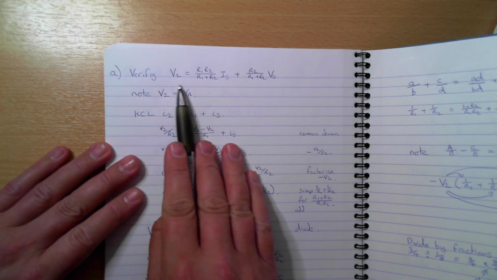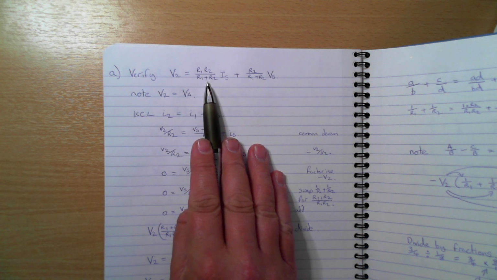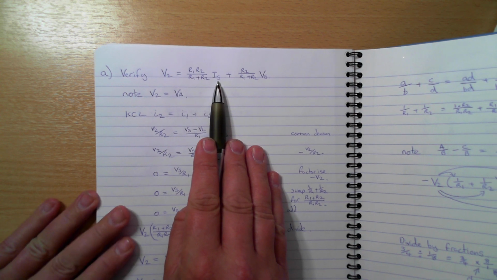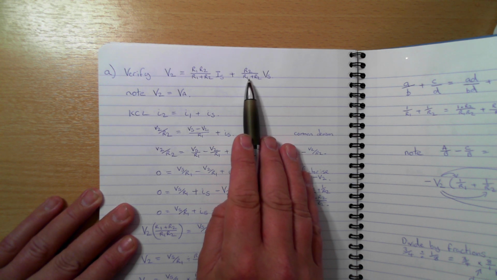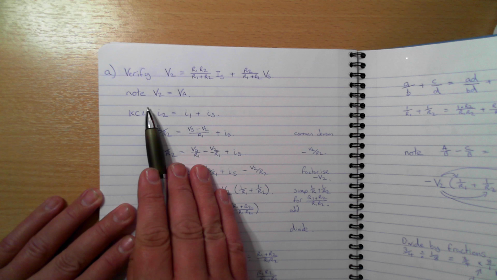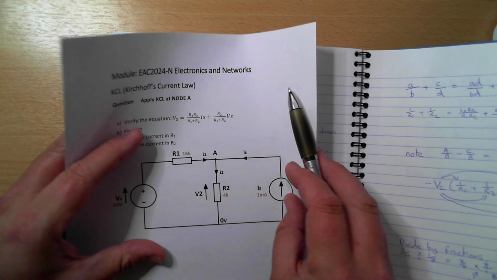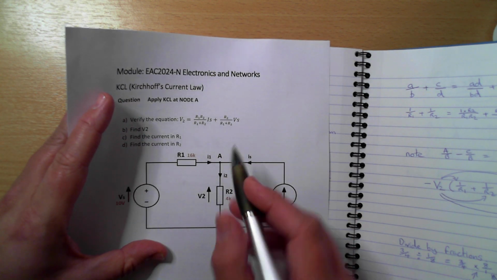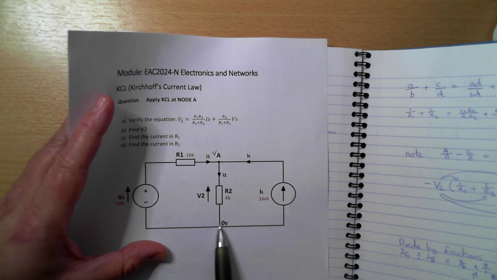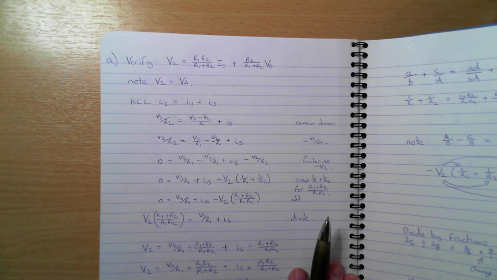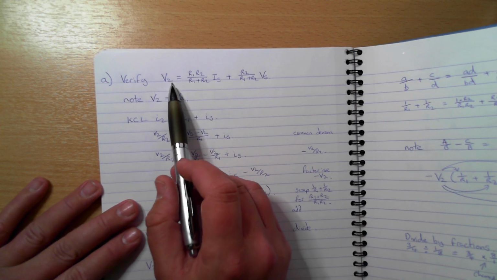So the question is to verify that V2 equals R1 R2 over R1 plus R2 times the current source, plus R2 over R1 plus R2 for the voltage source. So quick note, V2 is equal to VA. So let's have a look back here. This is V2, this is our node A, that's going to be VA. So V2 will be the same as VA because this is 0 volts here as well. So I'm not going to use VA because that's not in this equation, so I'm going to use V2.